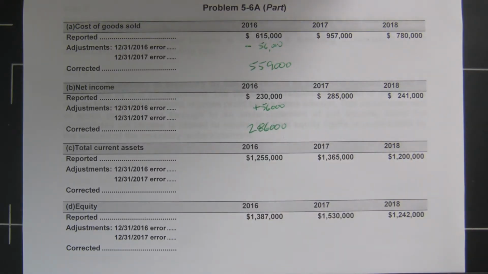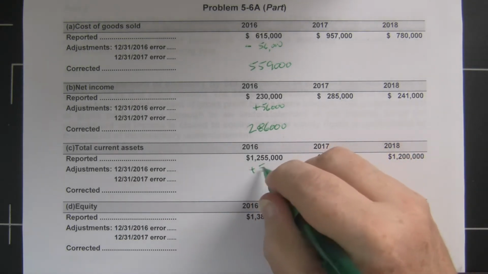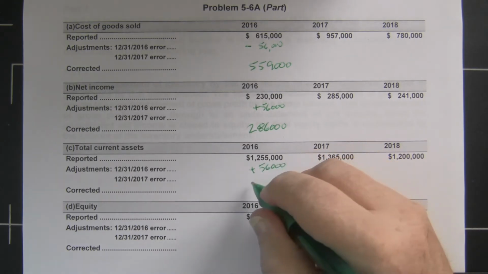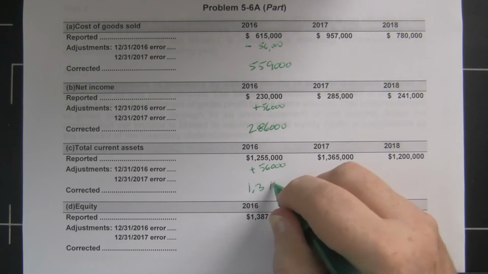Now, current assets, if the inventory was understated, the current assets were understated, so we need to add that back as well. So that's $1,311,000.